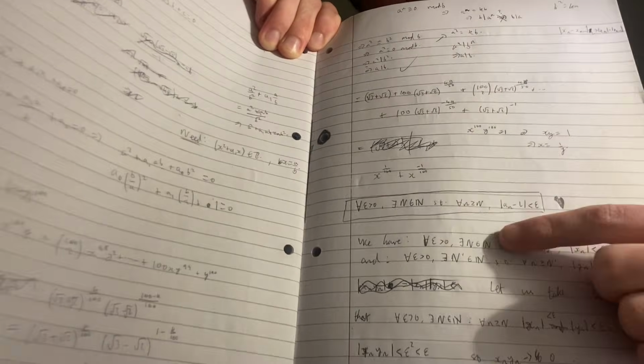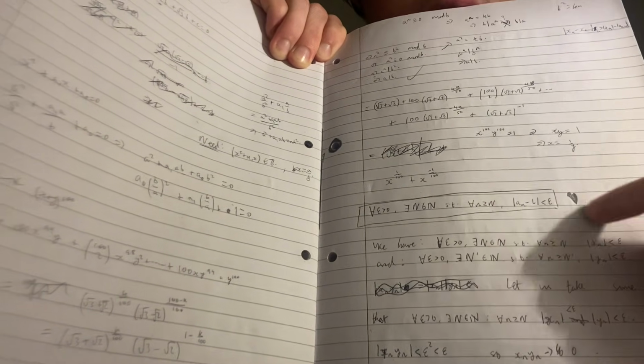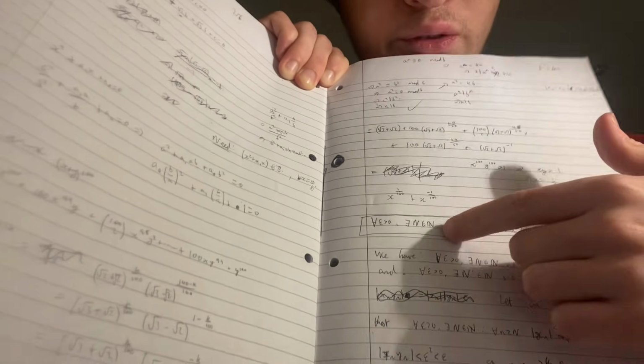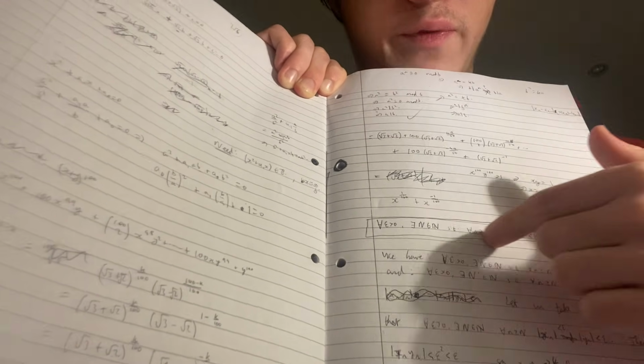But at the end of numbers and sets, you sort of start doing analysis. Like you start learning about sequences and what it means for a sequence to converge to something. And this equation here, for all epsilon, there exists an n in the natural numbers such that blah blah blah. This one here, the definition of convergence, basically.